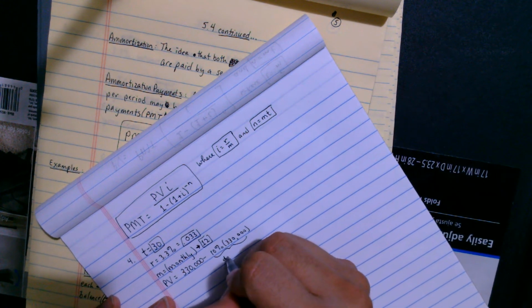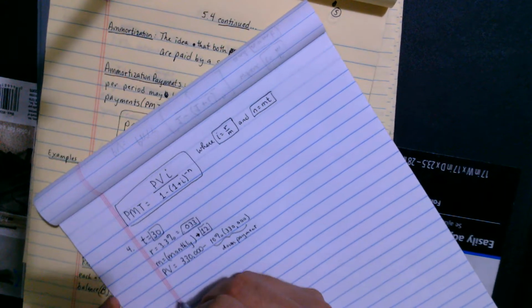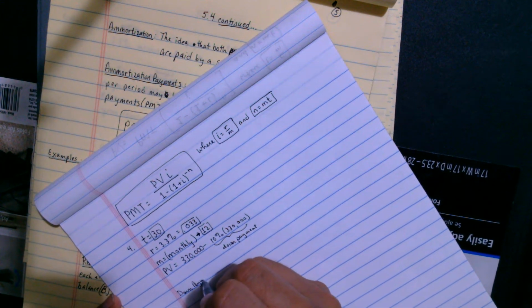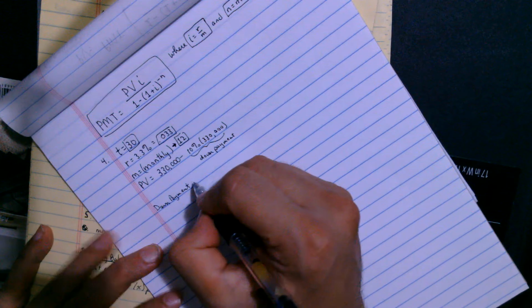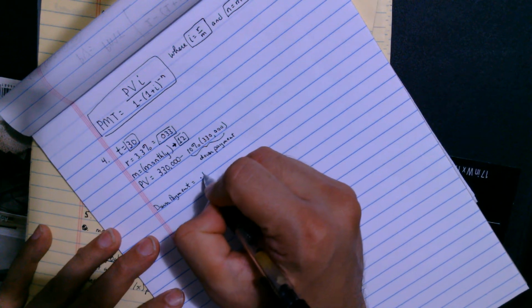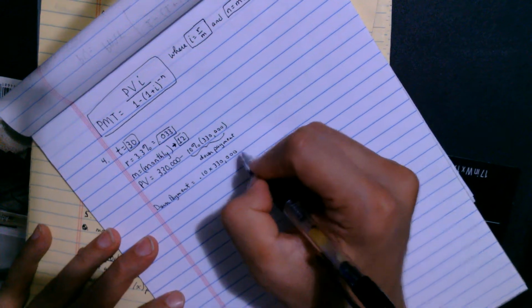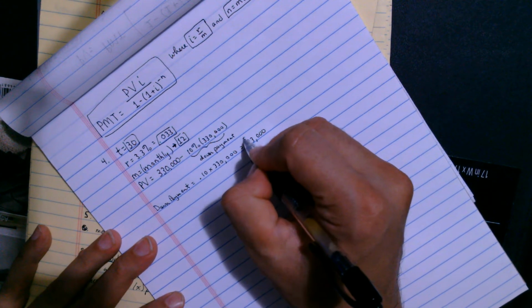This is your down payment, which is 0.10 times 330,000, which should be 33,000. You can put that in the calculator to verify it.